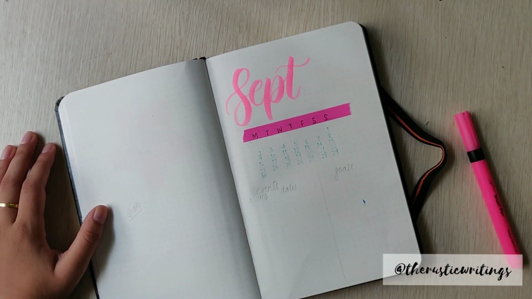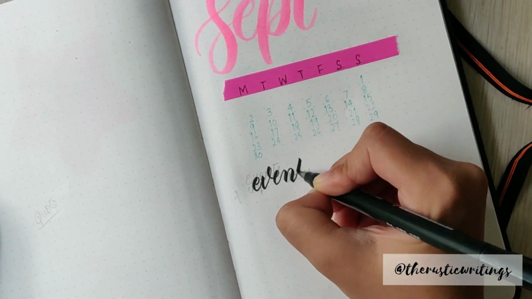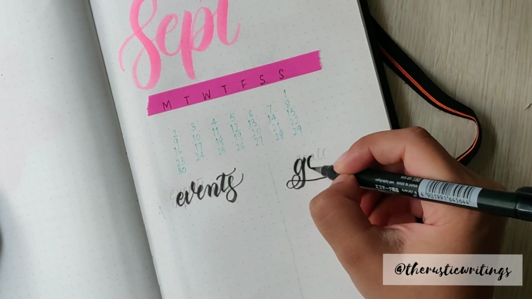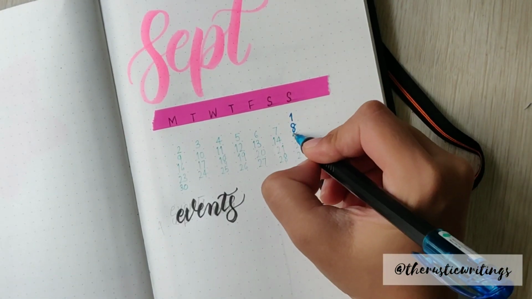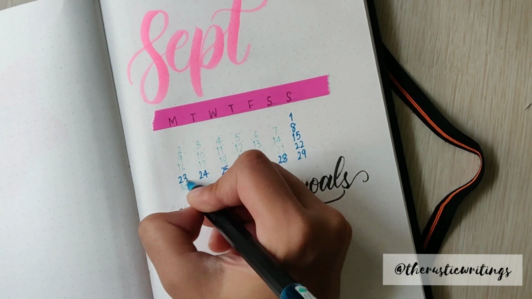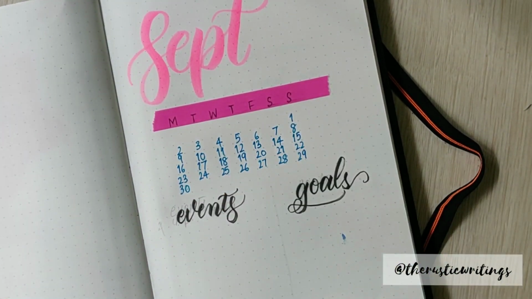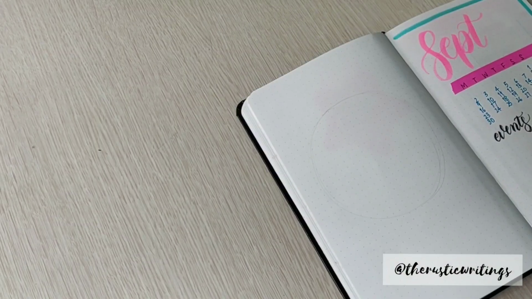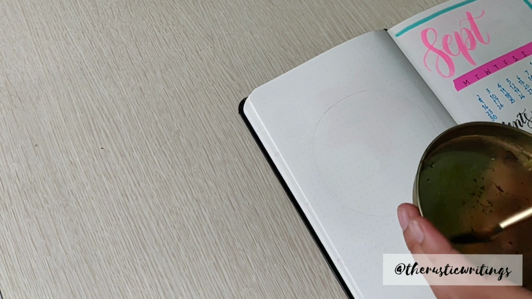So this is just me doing the basic calendar, and then I made 2 columns instead of 1 like the last time. These columns are for events and goals. I did them separately, and then I decided that the blue that I used before didn't look as bright and dark, so I took a different blue pen and I did the whole number again.